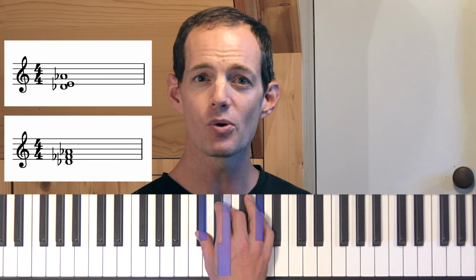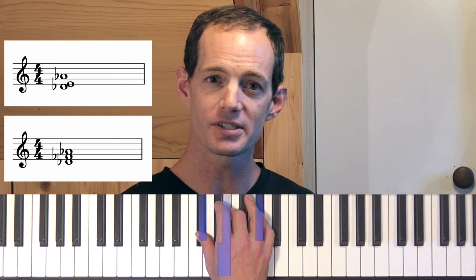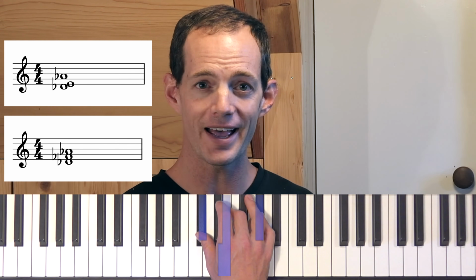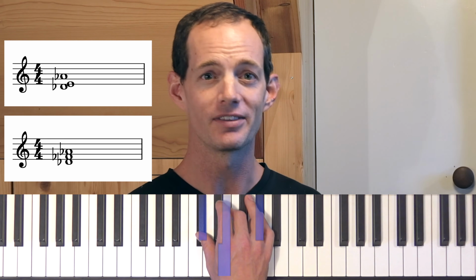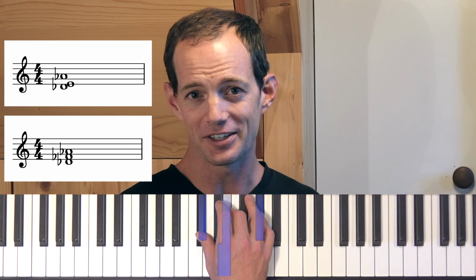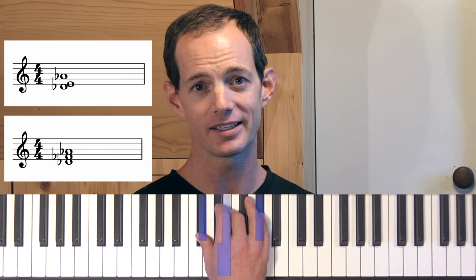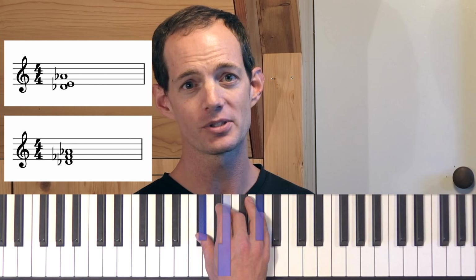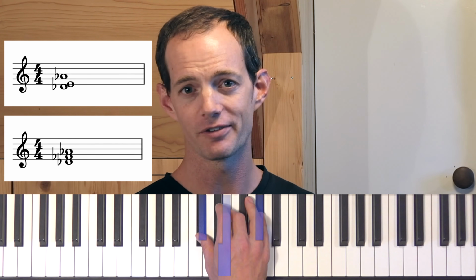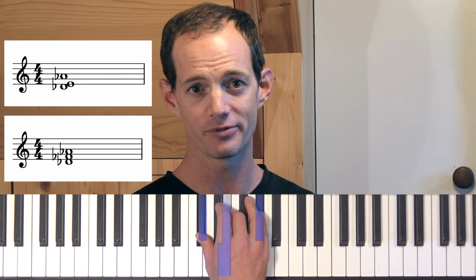And once you get more experience with reading music, you'll notice that this second version with the F flat is actually much easier to read than the first version. The first version is not so clear right away that it's a triad because of the way these notes are stacked. But in the second version, I see immediately that it's a triad. All my notes here are in the spaces. It's very, very clear. They're stacked right on top of one another.